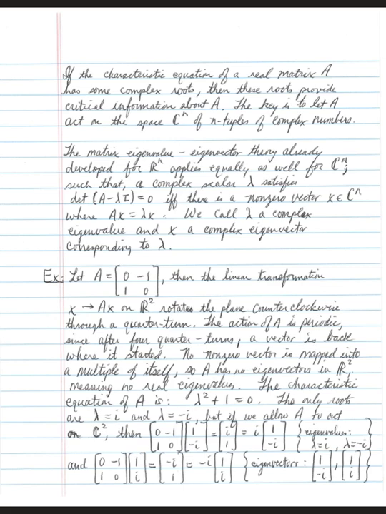eigenvalues. The characteristic equation of A is lambda squared plus 1 equals 0. The only roots are i and negative i. Remember, i squared is equal to negative 1 when you're working with complex numbers, so negative 1 plus 1 is 0. Negative i times itself would be i squared, which is negative 1, plus 1 is 0.